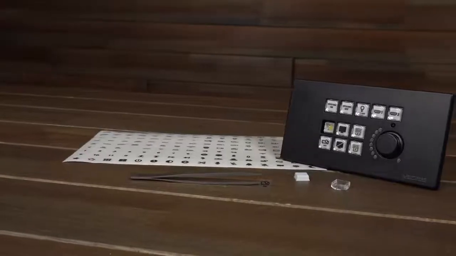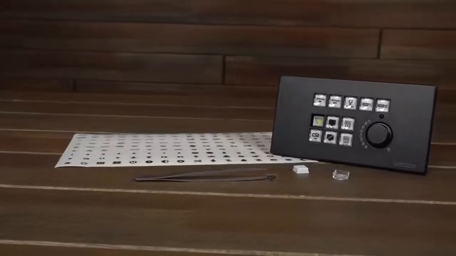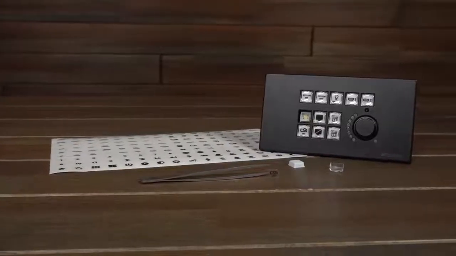And speaking about labels, it's super easy to change them. You just pop the cover off, use a label that came with the product, or you can design your own, print it, insert it, and you're done.